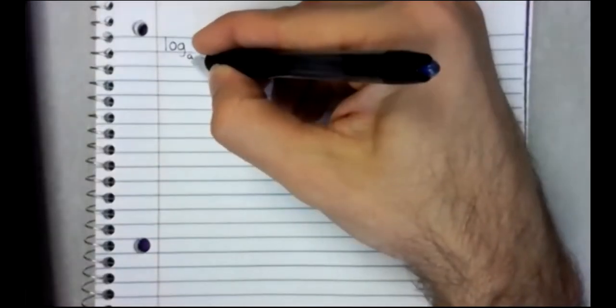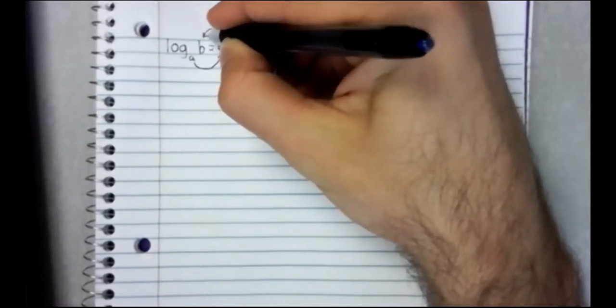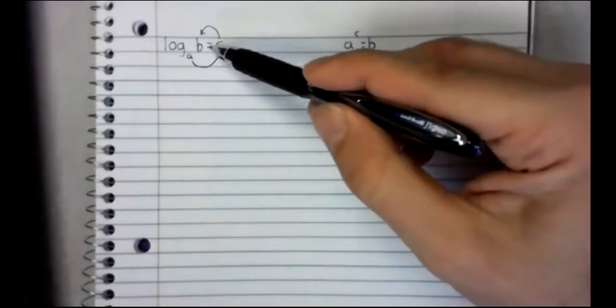So the statement that the logarithm base a of b equals c, and the statement that a to the power of c equals b, these are the same statement, just written in different ways.